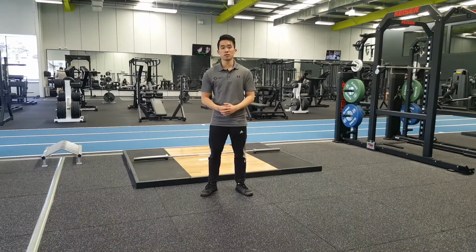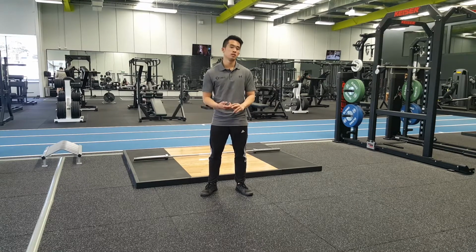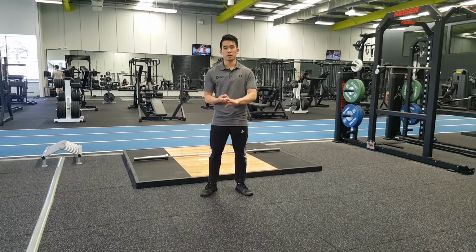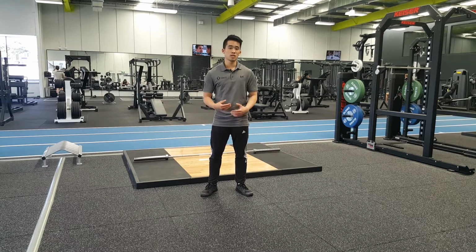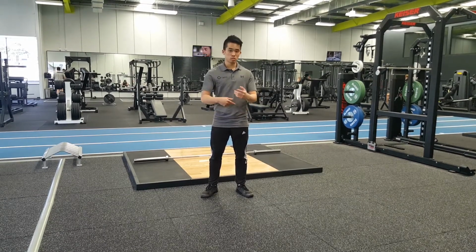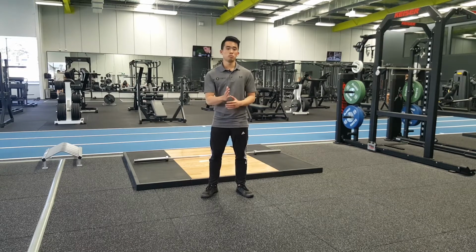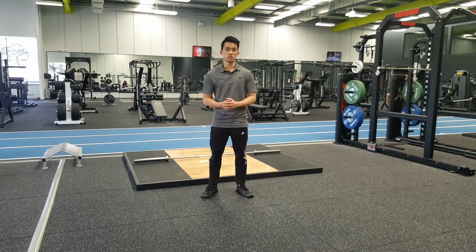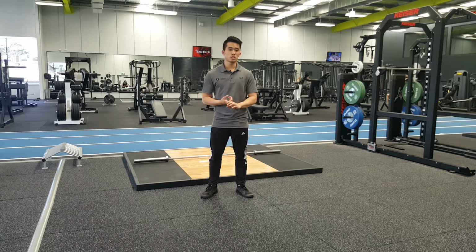So why is that important? One of the major components of quality movement is stability. Movement without stability is going to lead to compensations throughout the body, dysfunctions, and eventually pain and injury. An easy way to think about this is a car with flat tires. The wheels are still going to spin, you're still going to move forward, but you're going to be wasting fuel, and eventually the car might crash. So just like the human body, if you're moving inefficiently, you're going to be wasting energy and you might injure yourself.